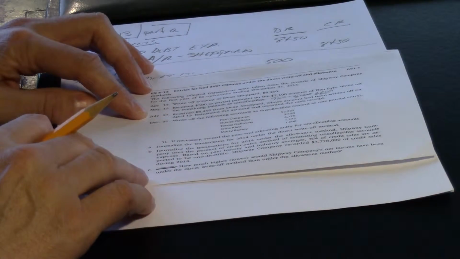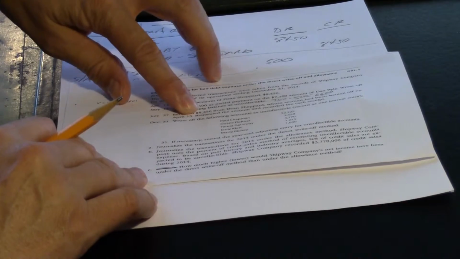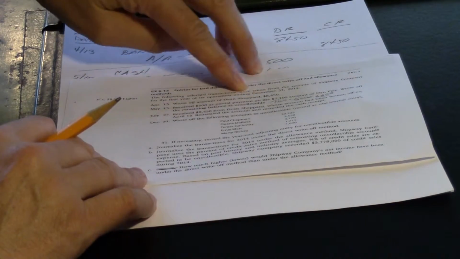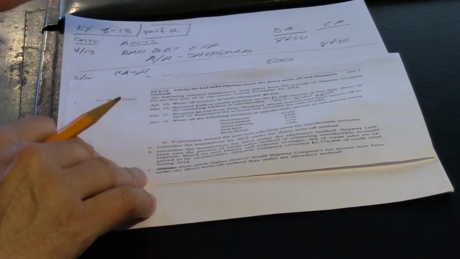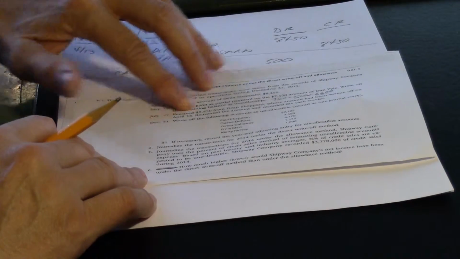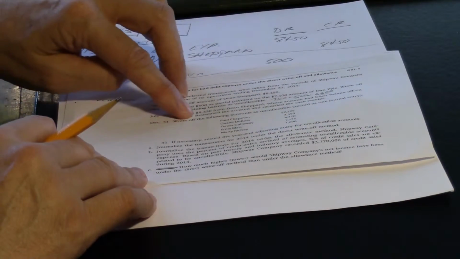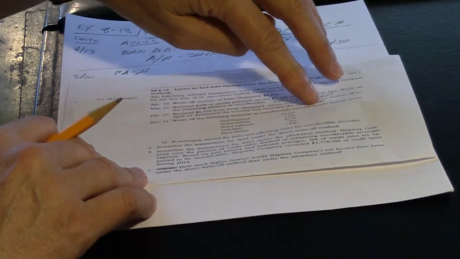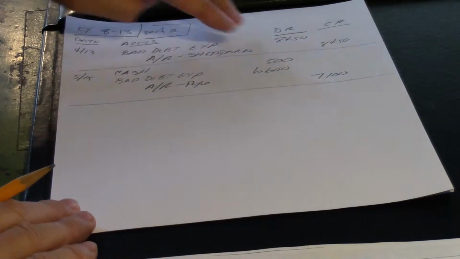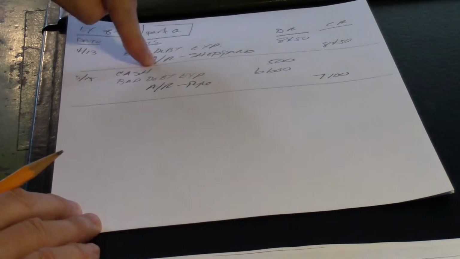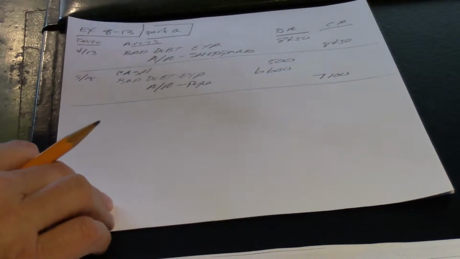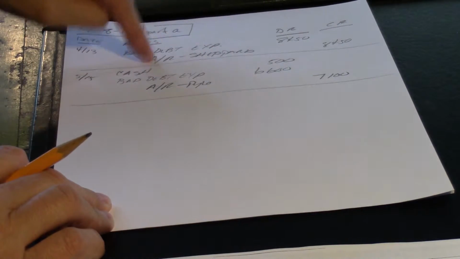On July 27, we received $84.50 from Dean Shepard. So that's this guy back here in April that we wrote off. His account had been written off, reinstated the account, and recorded the cash receipt. So back here in April, we wrote it off. Bad debt expense, account receivable. So we have to put this back on the books.